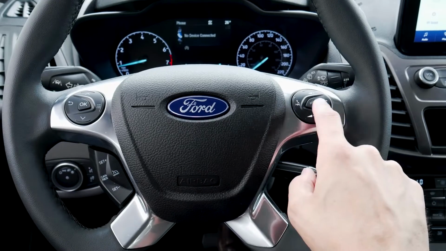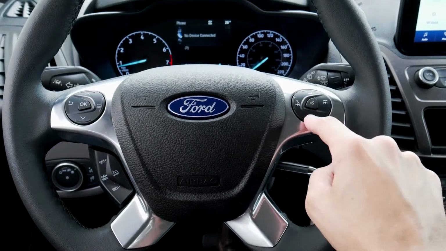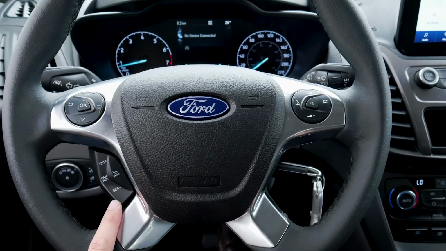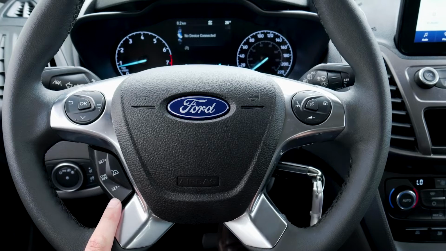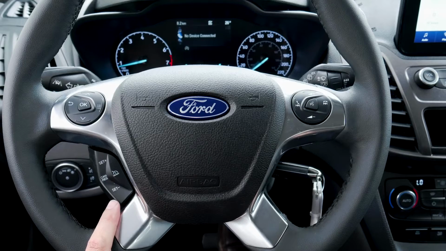Off to the right-hand side, we can change between songs or radio stations, answer or hang up on a phone call, and then we can also increase or decrease the volume if we'd like to. All on the bottom left side, we will have at least our regular cruise control inside of this as well. So it is nice to know that if we are a fan of cruise, we can have that one going if we'd like to.